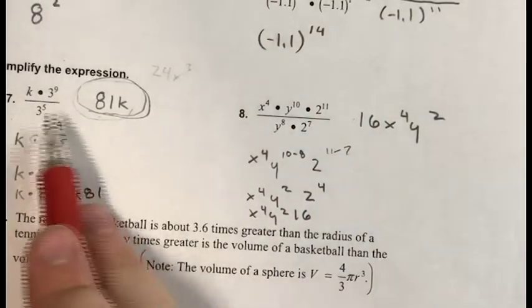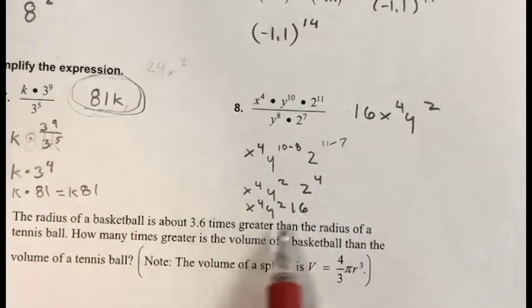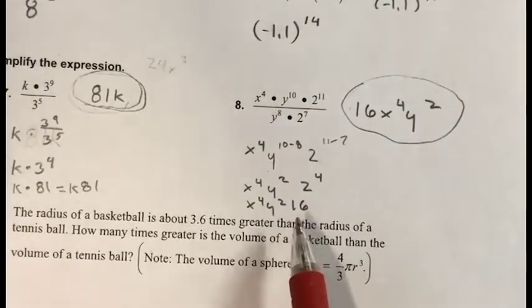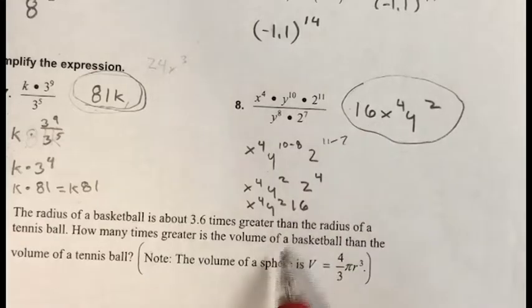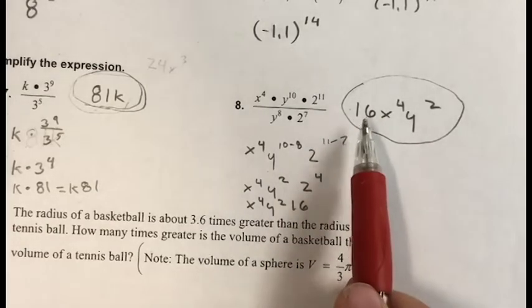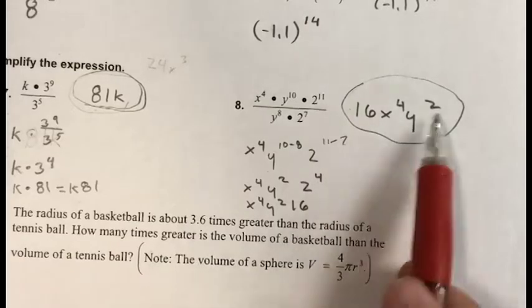Just like I said in the previous one, though this is the correct answer, this is the best way of saying it because we always write our number, our coefficient, in the beginning of our expression. It's easier said that way: 16x to the 4th power y squared.